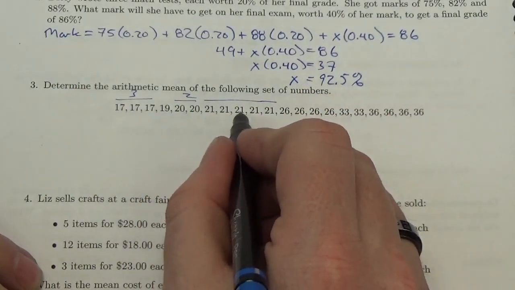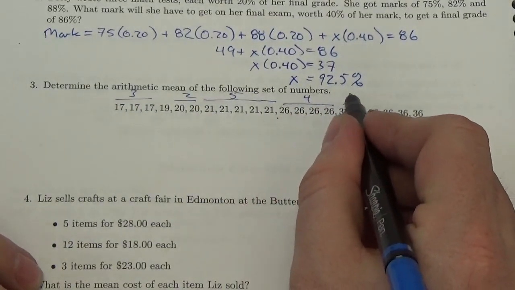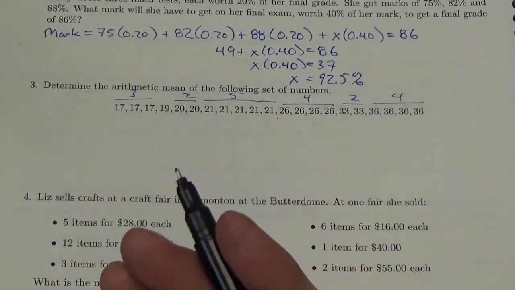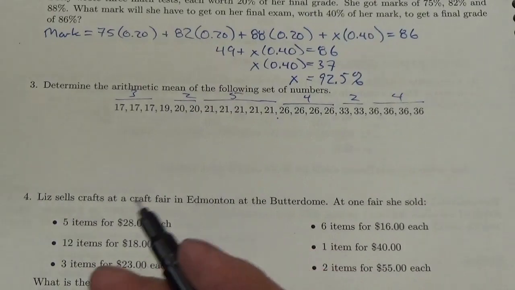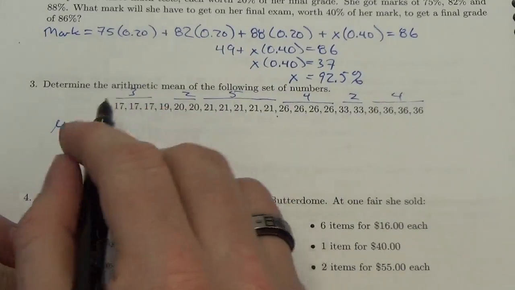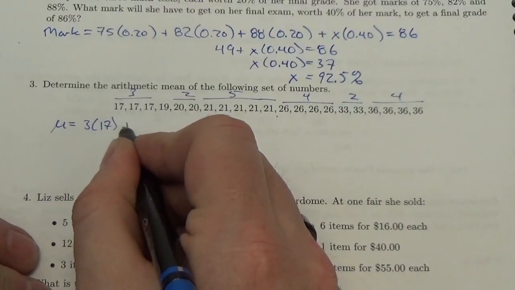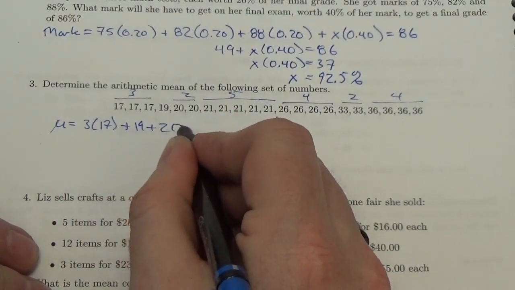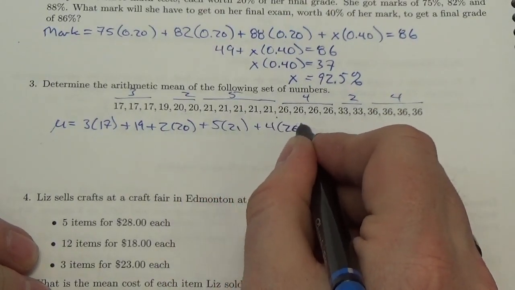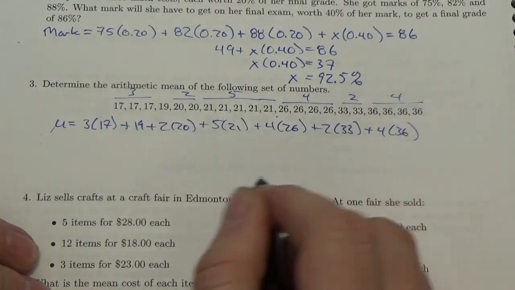21 shows up 1, 2, 3, 4, 5 times. 26 shows up 4 times, 33 shows up twice, and 36 shows up 4 times. So I'm going to create a weighting based on the number of times these data values show up in the set. Now, for me to figure out what the mean is, instead of going 17, 17, 17, I'm just going to go 3 times 17 plus 19 plus 2 times 20 plus 5 times 21 plus 4 times 26 plus 2 times 33 plus 4 times 36.